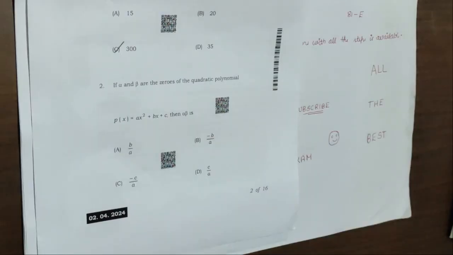Let's move into the second question now. Here, if alpha and beta are the zeros of the quadratic polynomial p of x equal to ax square plus bx plus c, then alpha beta is. This is a direct question. In this you can obtain two results. One is alpha plus beta and the other is alpha into beta, which is c by a. If you know it by heart, then you can write it for MCQs. If they ask you to solve, then you have to go through the steps. Now let's look at how to solve this.